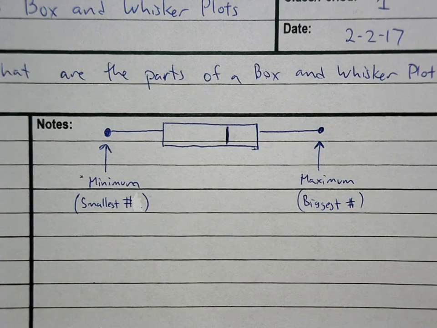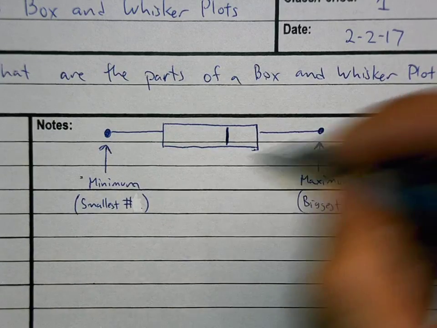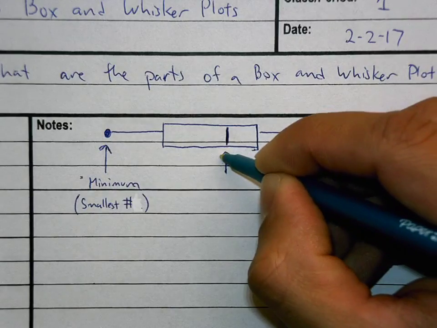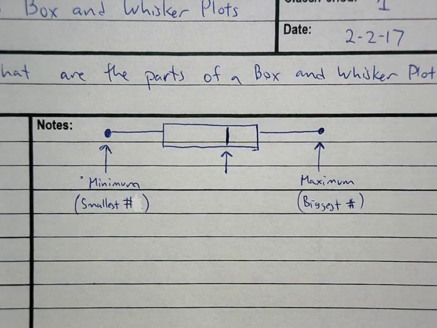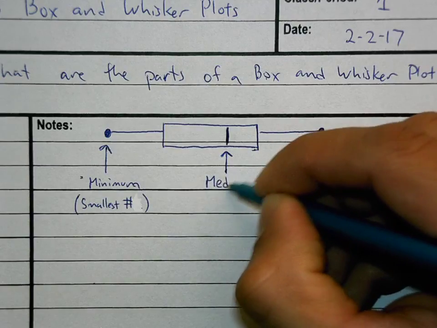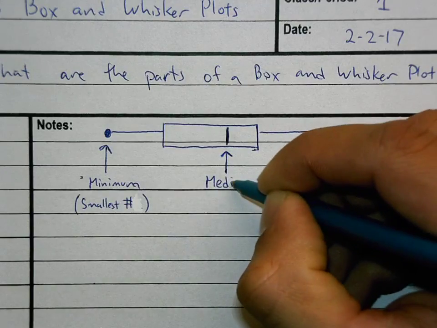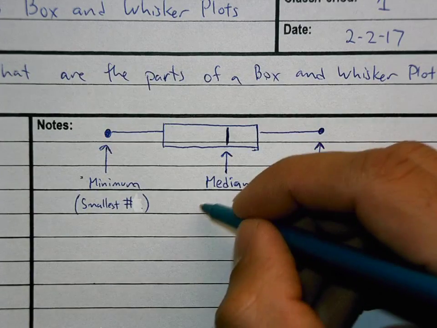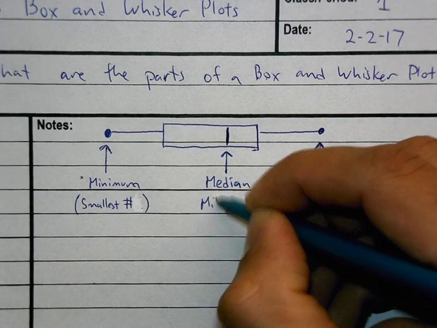Then there's going to be this middle part of the box. The middle part of the box is what we learned last time in 6.2. That middle part is called the median. It's your middle number in order.